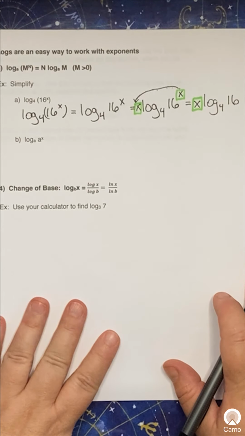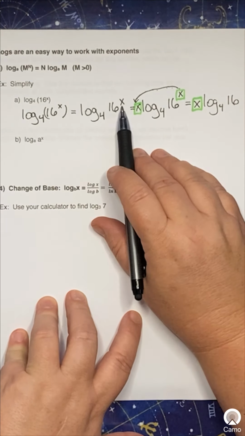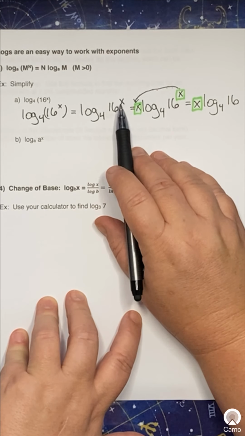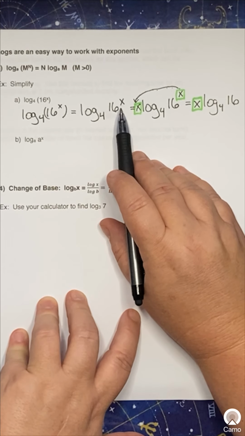Sorry, you can't see the whole thing. There we go. So why is that helpful? Well, exponents are really hard to work with. Just take my word for it. In fact, in this case, there's kind of no other way to do this.